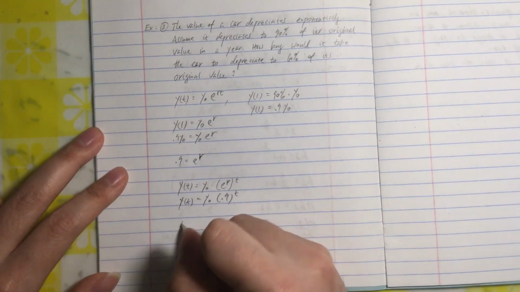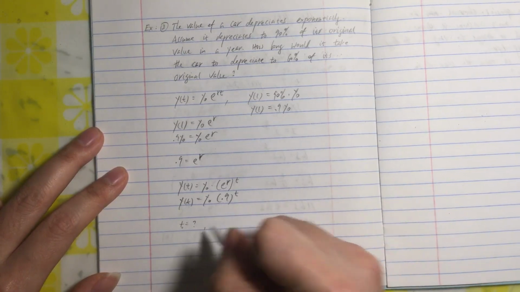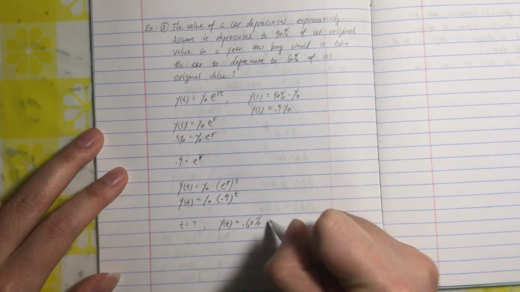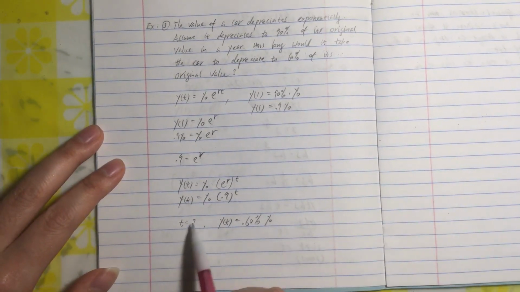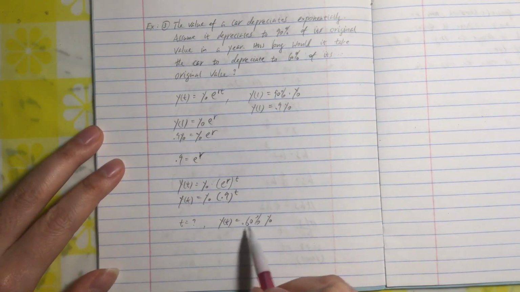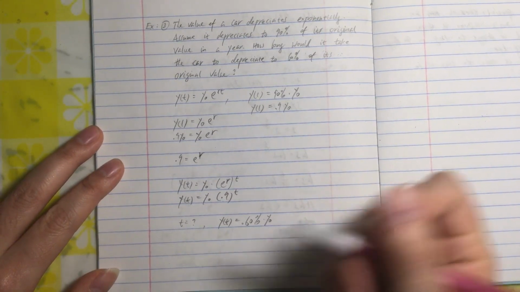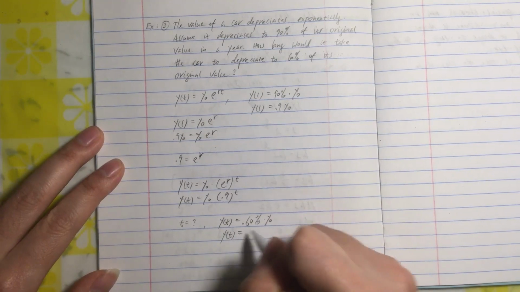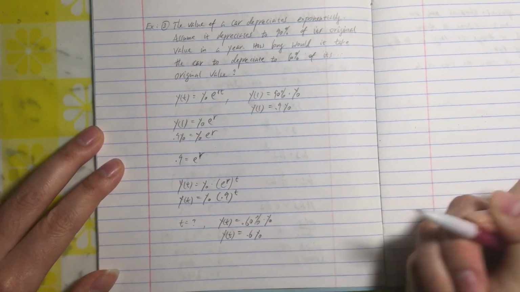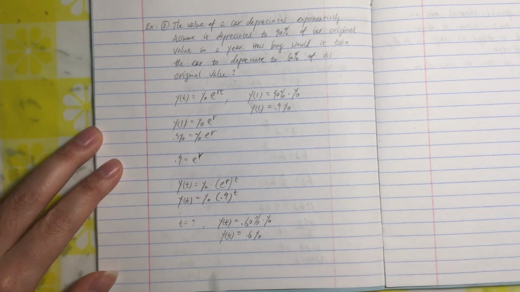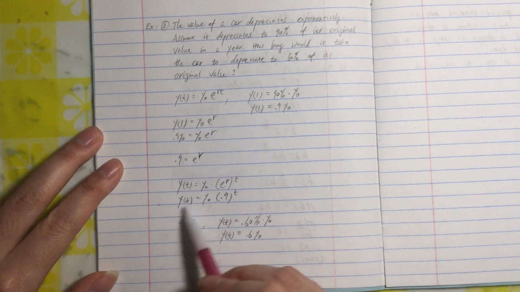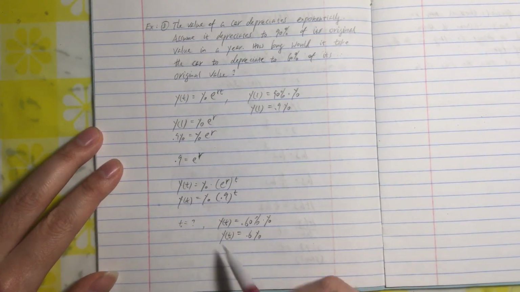So, we're looking for time t such that y of t is 60% of the original value. And 60% of y sub 0 can be rewritten as y of t equal to 0.6 times y sub 0. Now, plug in y of t here and solve an equation for t.